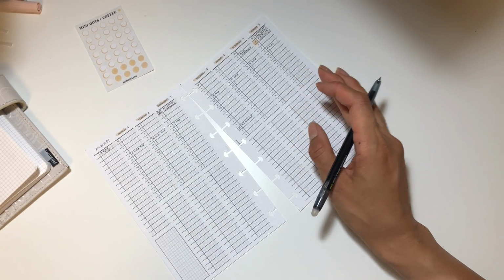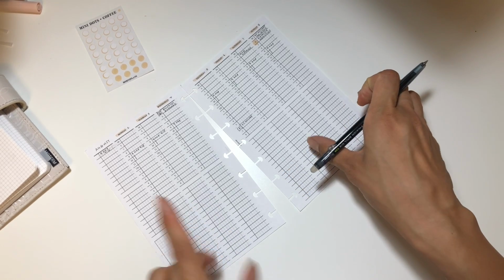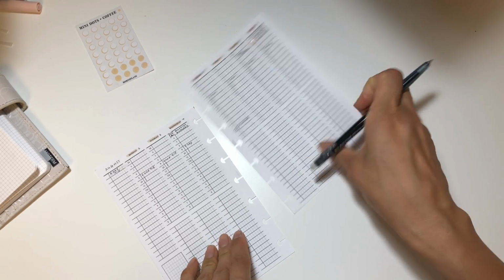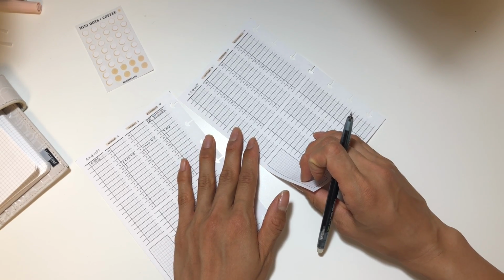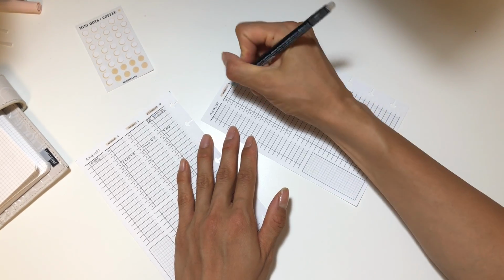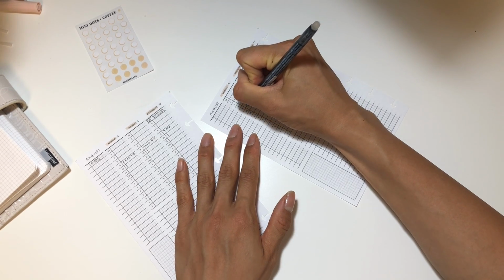So yeah, that's all I'm doing, just going through my pre-planner first to make sure that I write everything down because I am not bringing it. Here, Hannah's naps are at 9:30.